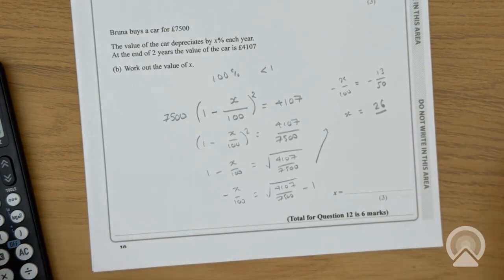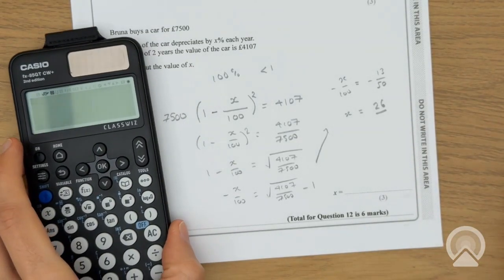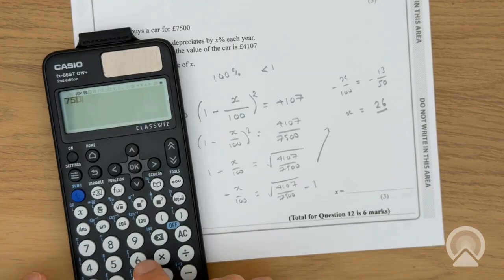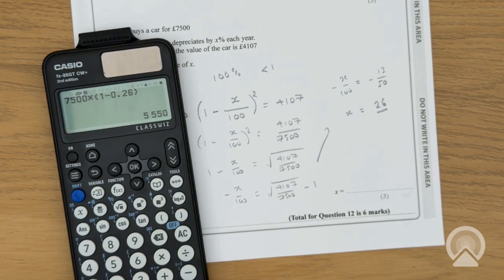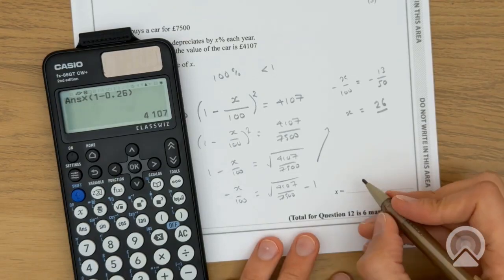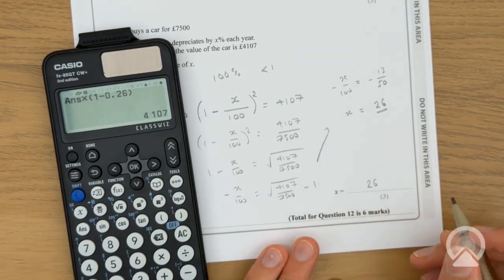And if you wanted to check that, you could easily do it on your calculator and say, okay, 7,500 times 1 minus 0.26, because it's depreciating, 5,550. And if we do it one more time, we do times 1 minus 0.26, 4,107. So the answer is 26.